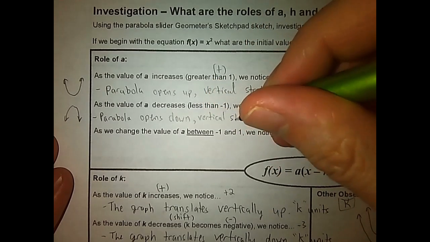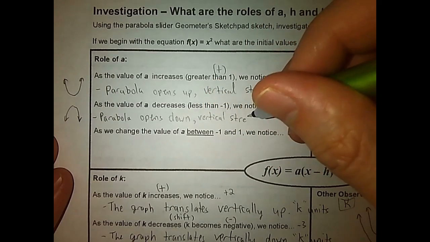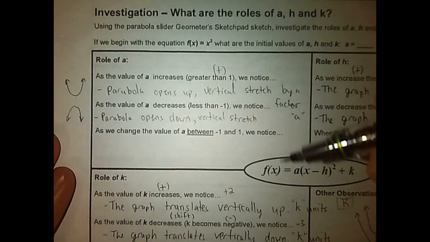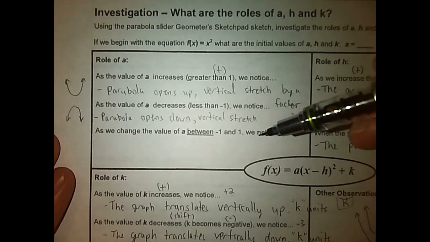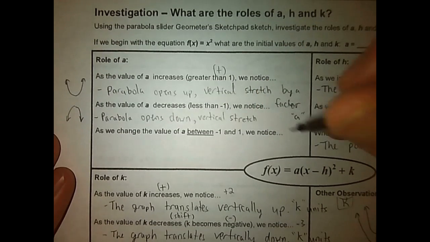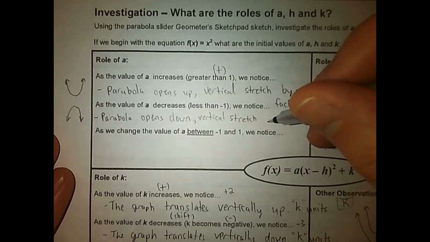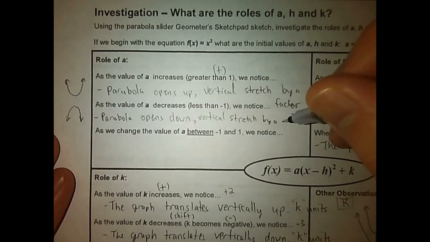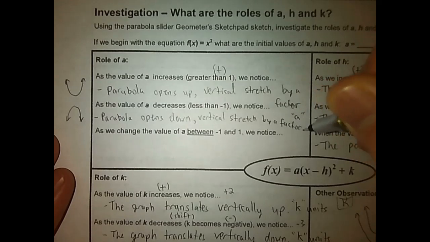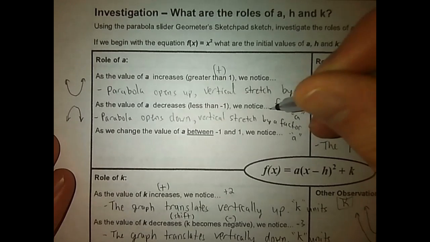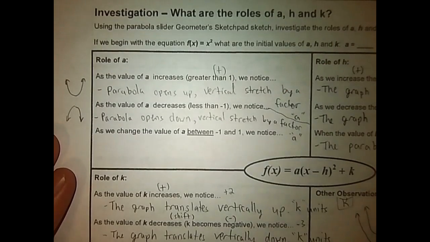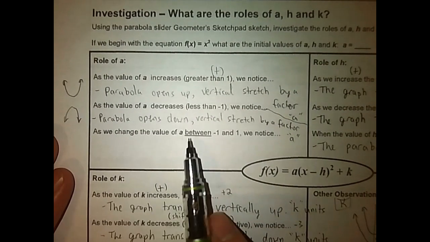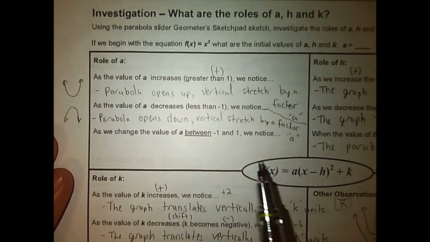So just think the sign, the positive or negative, just tells us if it opens up or down, but the number tells us if we have a vertical stretch, if it's a whole number, by a factor of a as well. Just going to separate those. And if we have a value between negative 1 and 1, what do we notice?